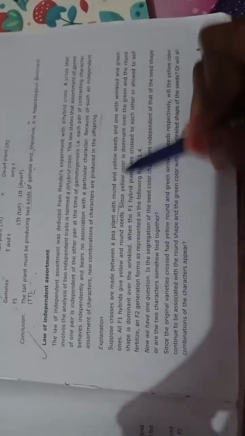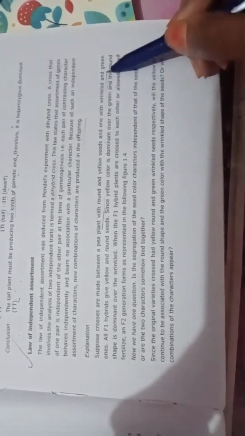Explanation. Suppose Mendel crossed a pea plant with round yellow seeds and one with wrinkled green seeds. All F1 hybrids give round yellow seeds, that is, the yellow color is dominant and the green color is recessive, and the round shape is dominant over the wrinkled. The F1 hybrid plants are crossed with each other or allowed to self-pollinate.